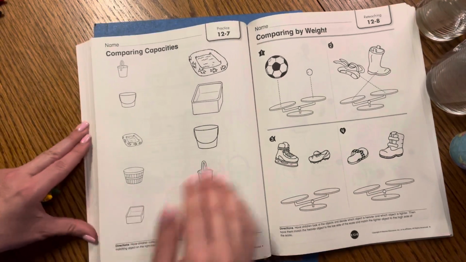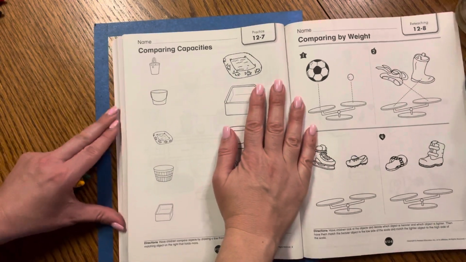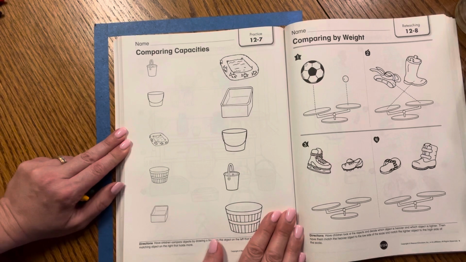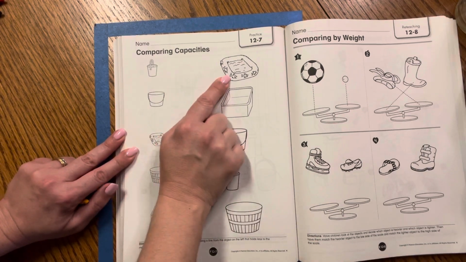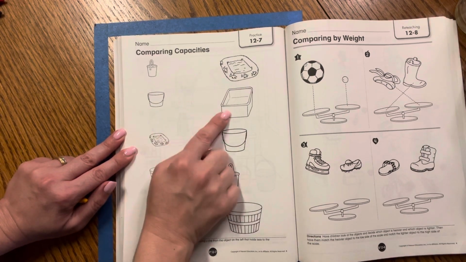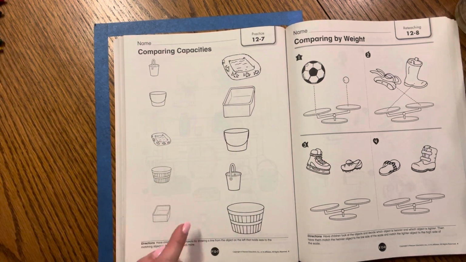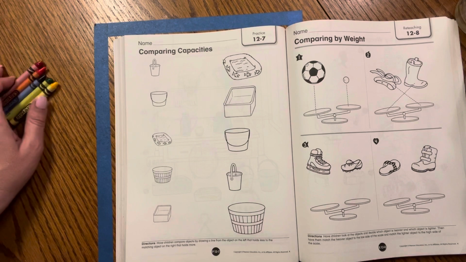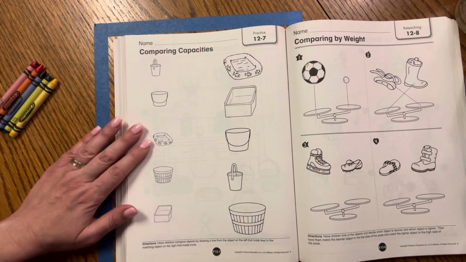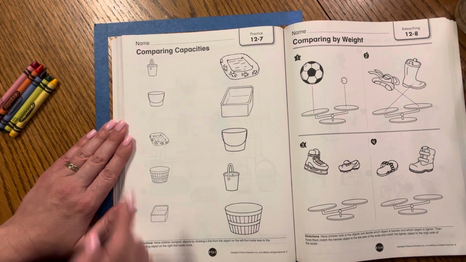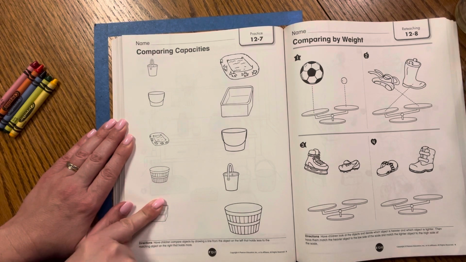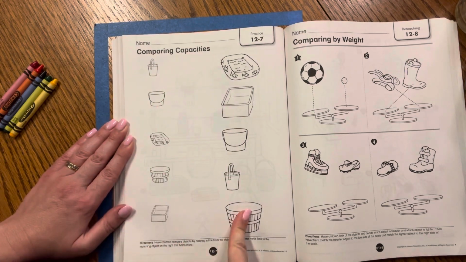Here we are. We're going to compare some more capacities. Oh my goodness, I see buckets of water and swimming pools. I see bathtubs. I see other buckets and barrels. So let's go ahead and draw a line from the object on the left that holds less to the object on the right that holds more.